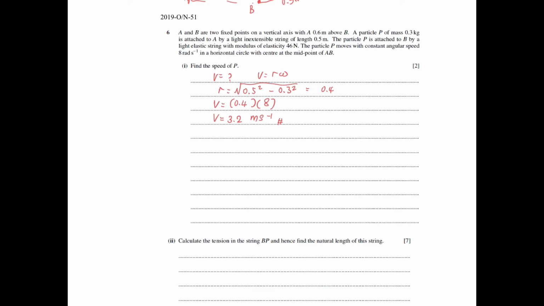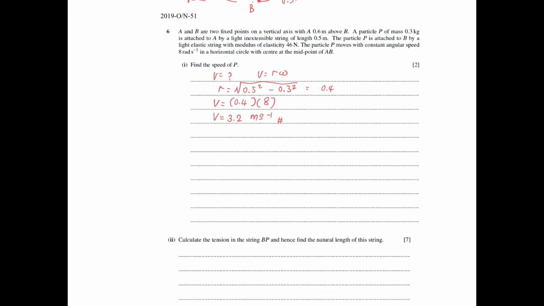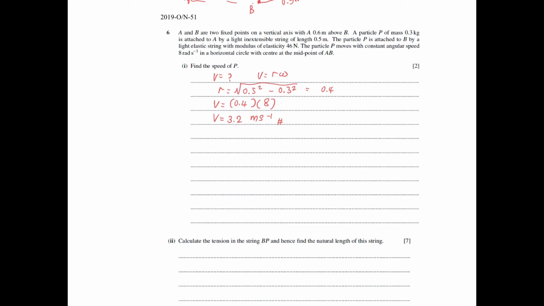So tension in the string BP, and then find the natural length. It's a 7 marks question, so let's see what formula we should apply here.